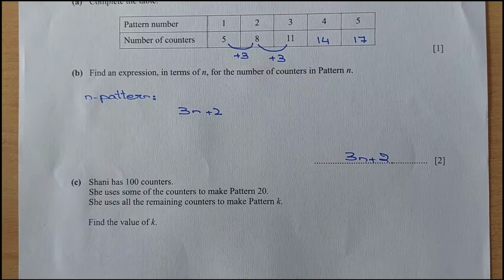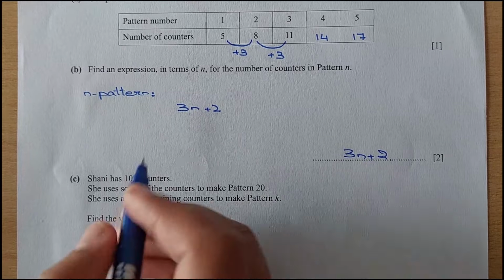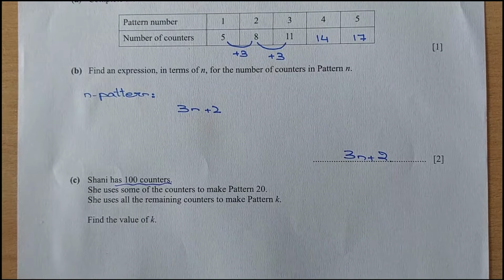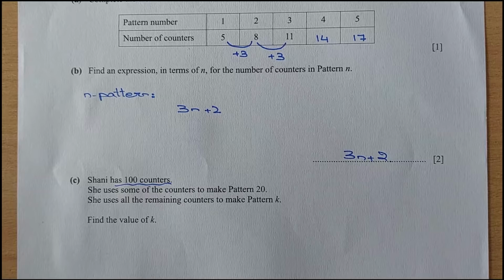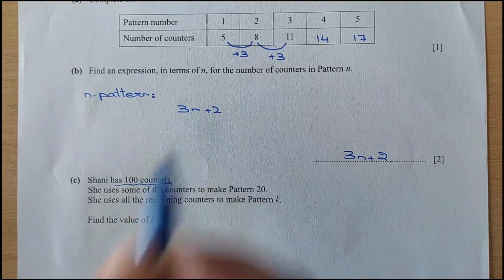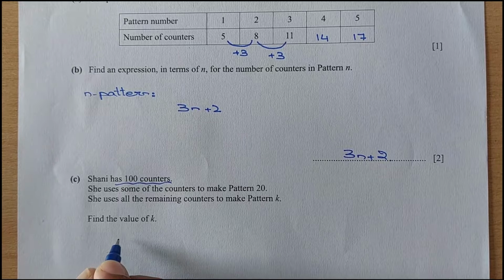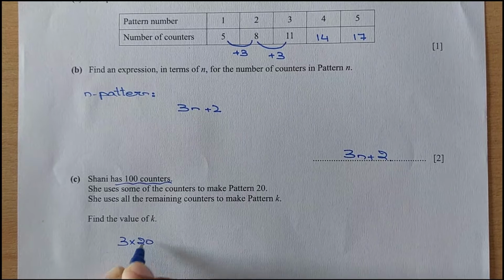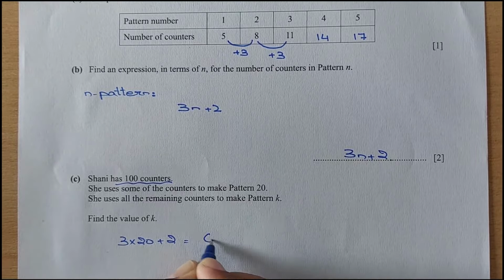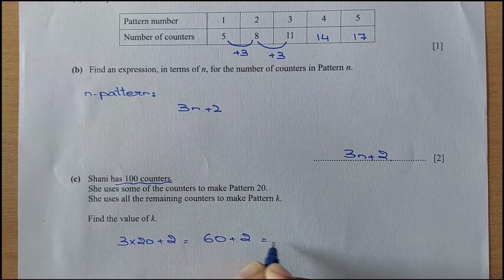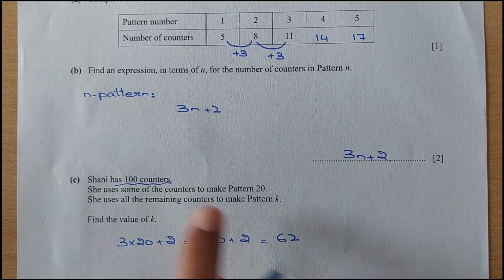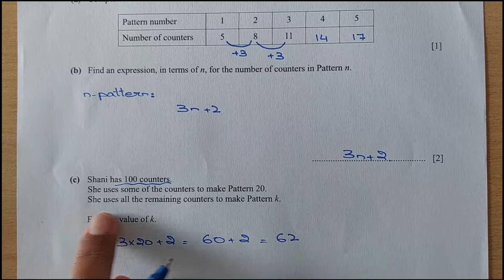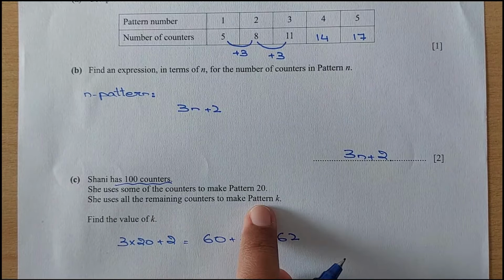Now for part C, Shani has 100 counters. So the total number of counters she has is 100. She uses some of the counters to make pattern 20. Okay, so for pattern 20, it means the n value must be 20, right? So for pattern 20, 3 times 20 plus 2, 3 times 20 is 60 plus 2, that is equals to 62. It means she uses some of the counters. She uses 62 counters to make pattern 20, right? She uses all the remaining counters to make pattern K.